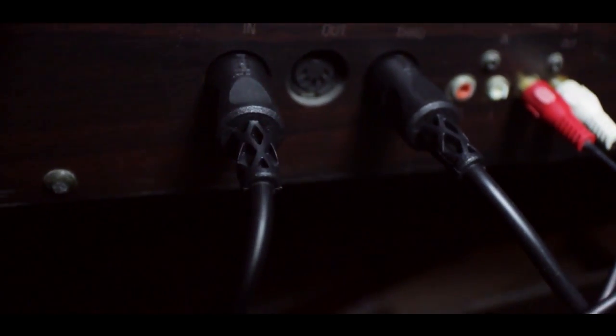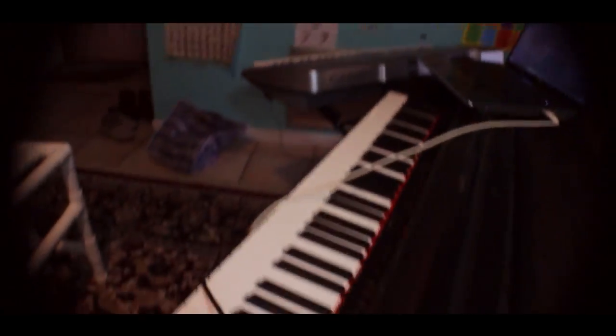Now, as I said, this one has different ports. This has a MIDI in, a MIDI out, and a MIDI through. So let me see if I can get a better view. So there's a MIDI in. That's where this one over here is going into the in of this, and then the through is going to go over into the Casio over there, which is the same one over there.